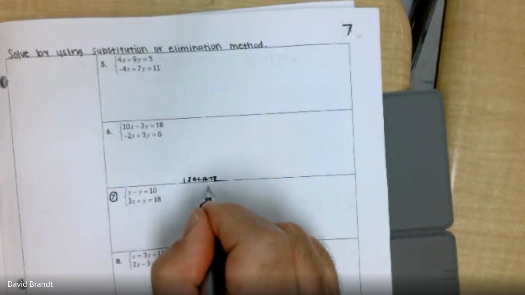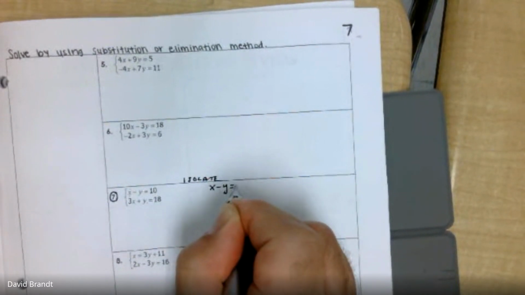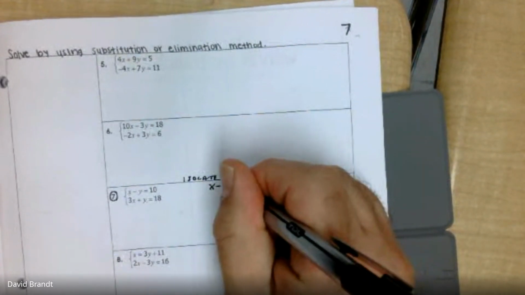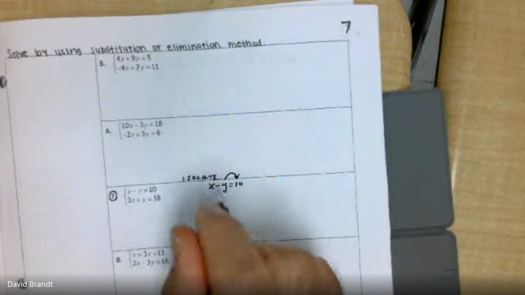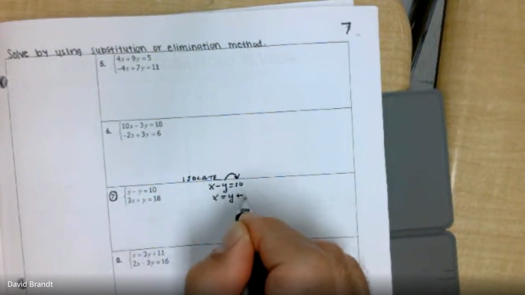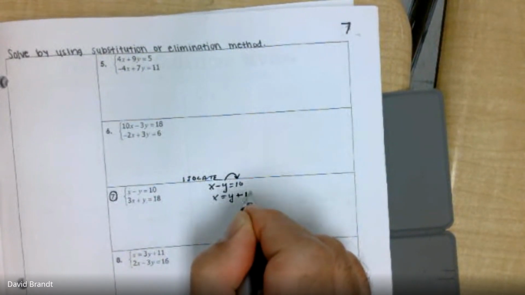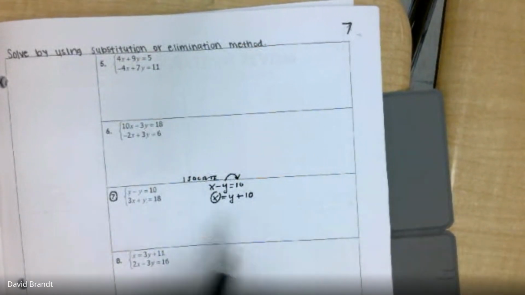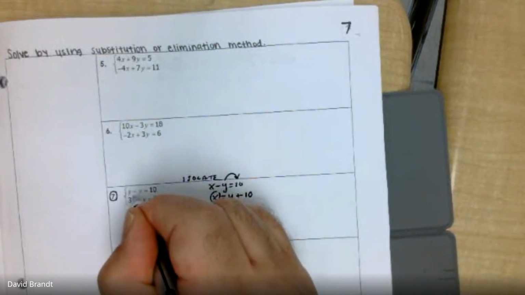So I'm going to pick this X to get by itself. So let's look at X minus Y equals 10. I want to isolate this X. All you have to do is move the Y over. When you move the Y over, it becomes a positive Y. Remember, you don't have to get Y by itself. You can get Y or X. So now my X is isolated. I'm going to circle that variable in the other equation.